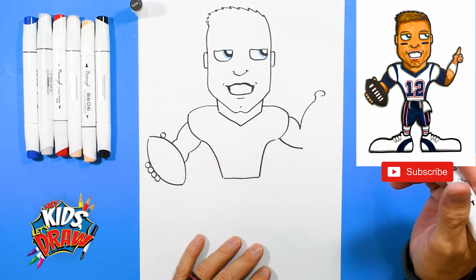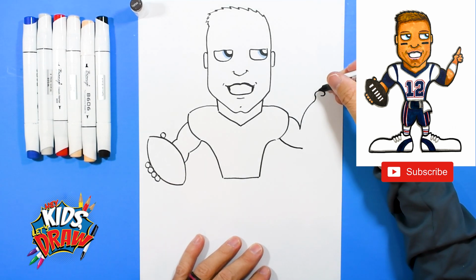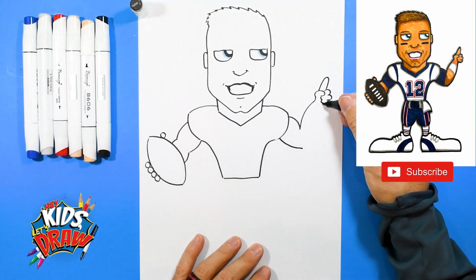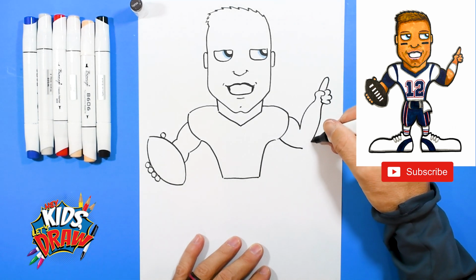What is he going to be doing with his finger? He's going to be holding up the number 1, because frankly he is considered the best quarterback, the number 1 quarterback of all time, so we'll give him some credit. So now we're going to connect that wrist down to the elbow.